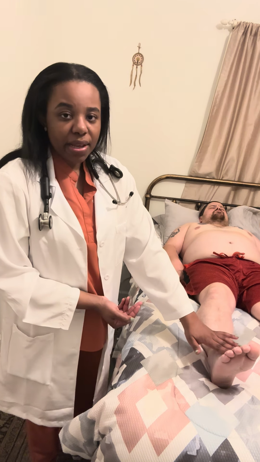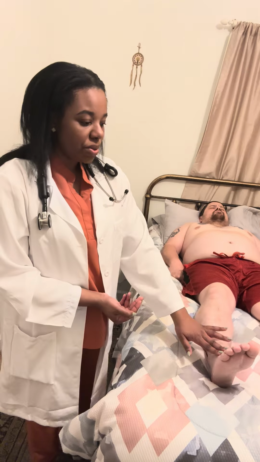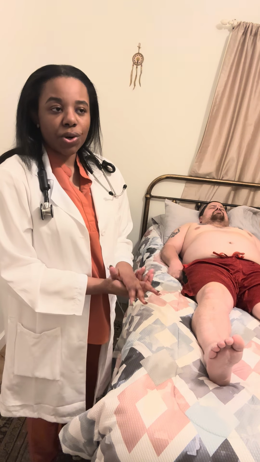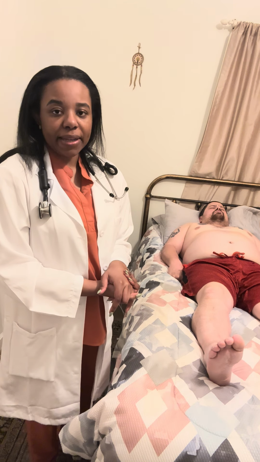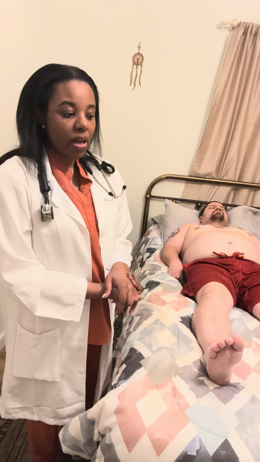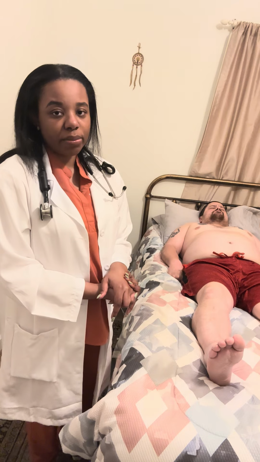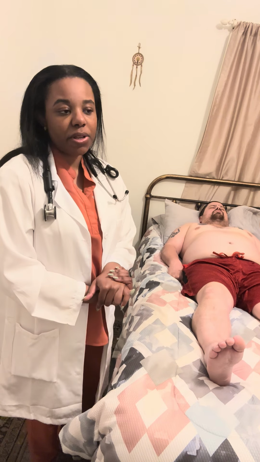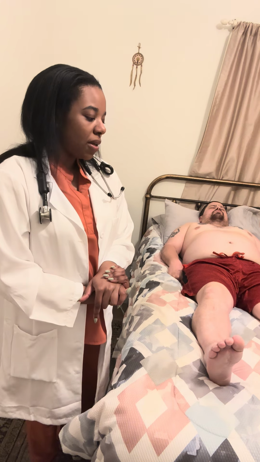To grade pitting edema, you would use a grading scale of 4 plus for very deep pitting edema that lasts for a long time, all the way to 1 plus, which would be a slight pitting edema that doesn't last very long.